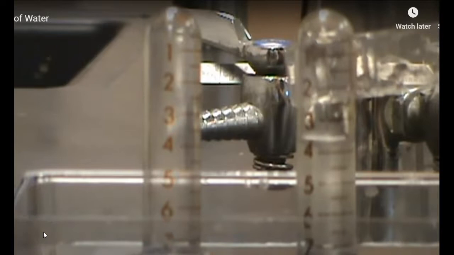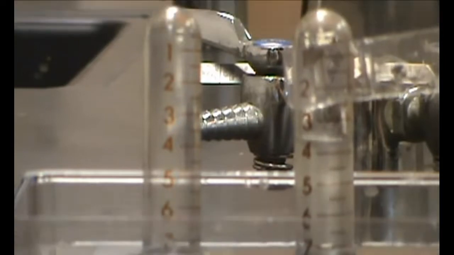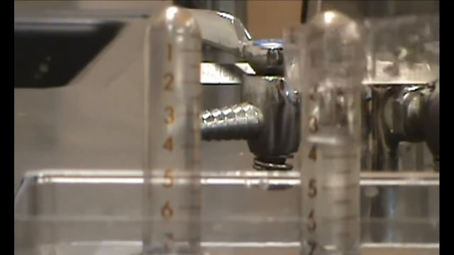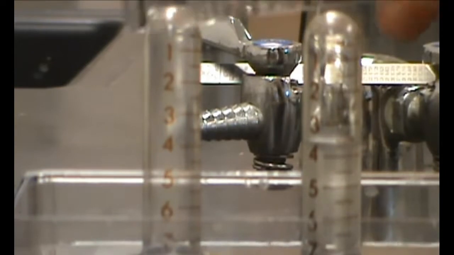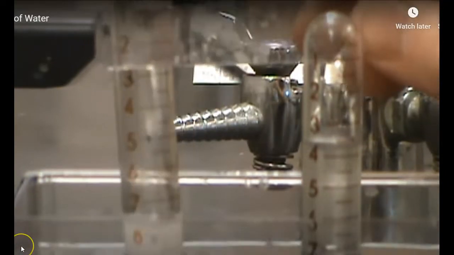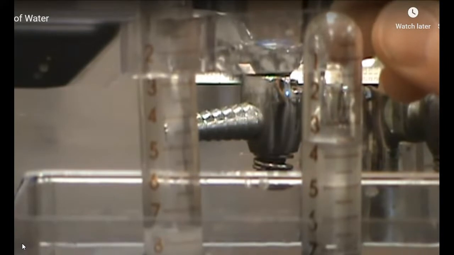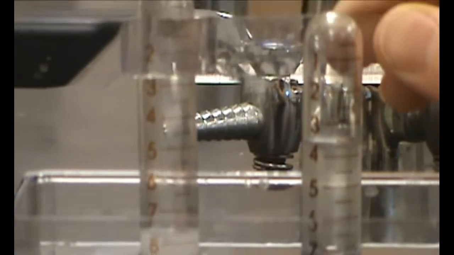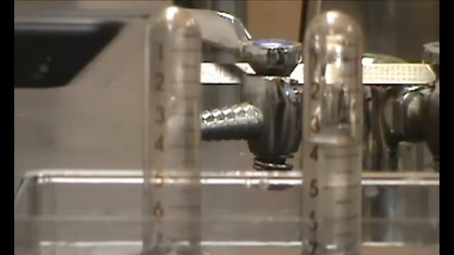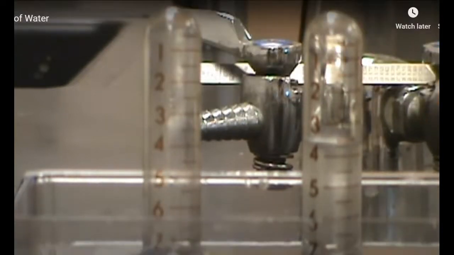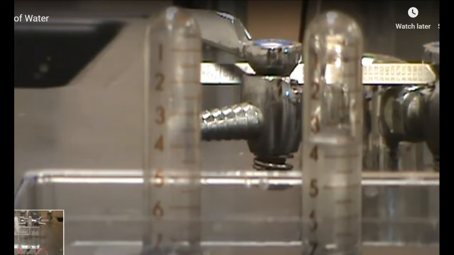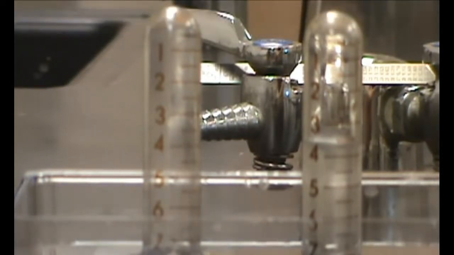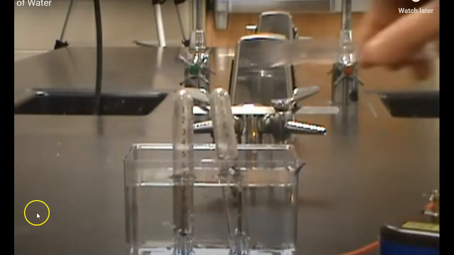About 3.7, 3.8 milliliters for the smaller of the two. And the larger of the two is currently at about 7.6, maybe 7.7. Okay, so 3.8, 7.6, looks like we have twice as much gas on the one side than the other. Let's hook these back up.